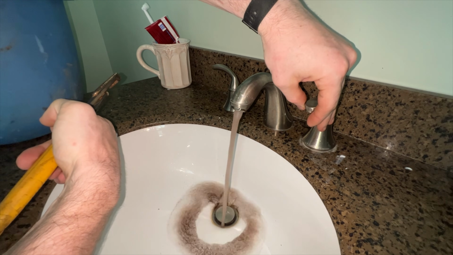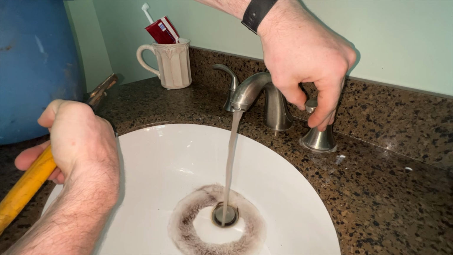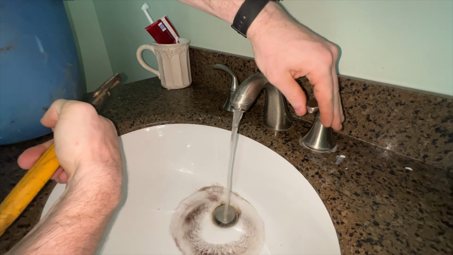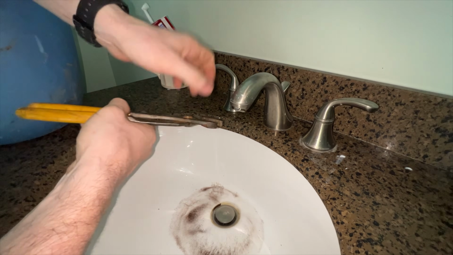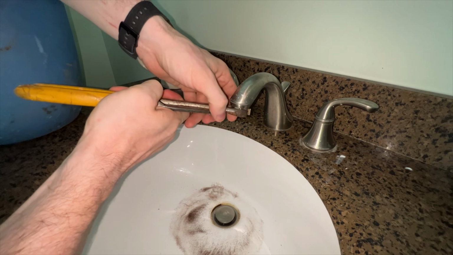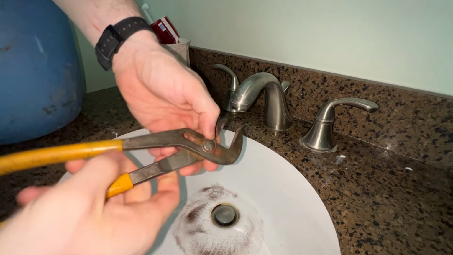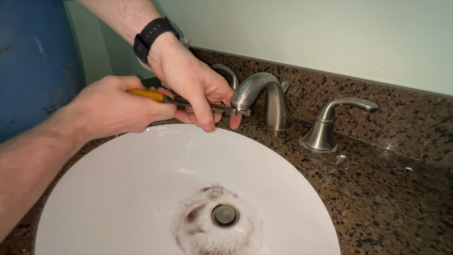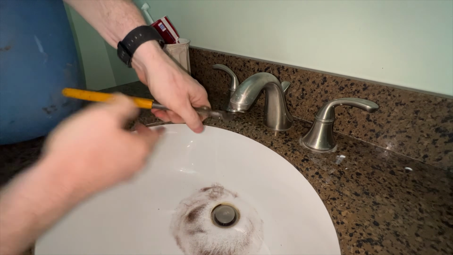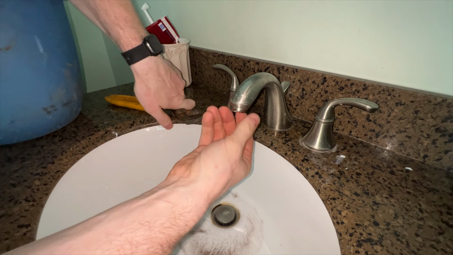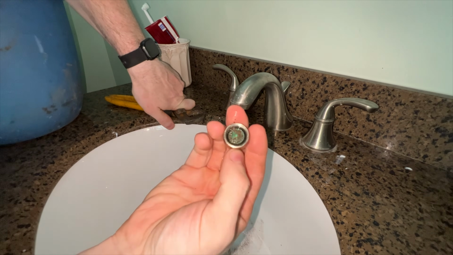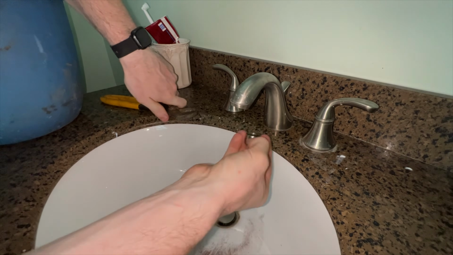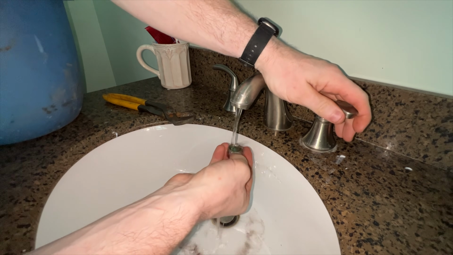Look at all that grime coming out. That's no good. Let's take this off again. Flush it out, apparently. Quite a bit of sediment in these pipes. It's just going to fill it up again and cause an issue.